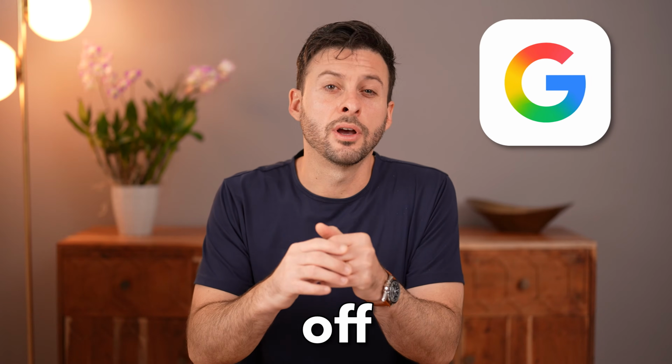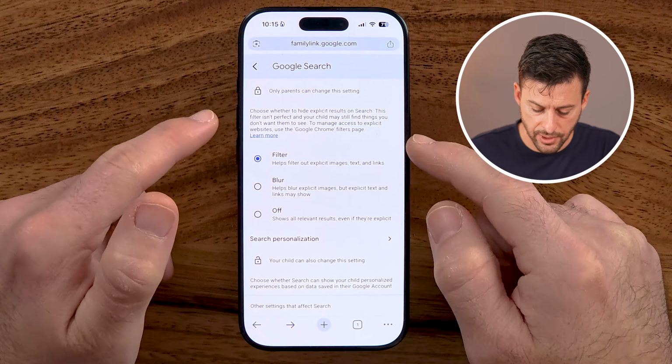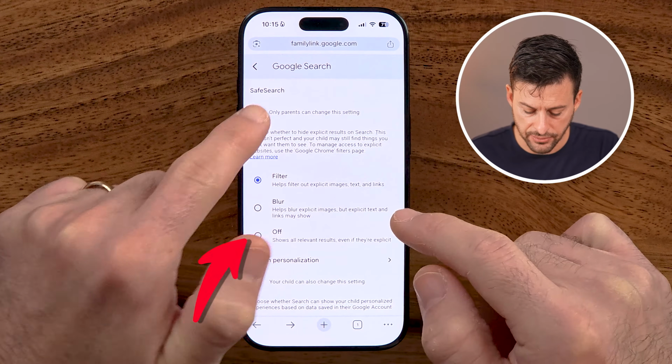Let me show you how to turn off Google's Safe Search on your iPhone. Now, if you're on your iPhone and you can see there is a Safe Search on your account, I'll show you how to remove it.